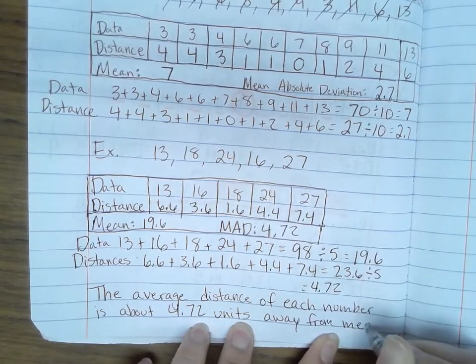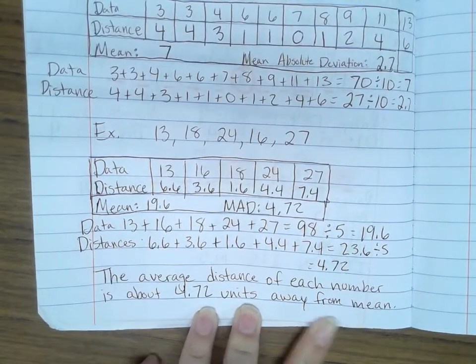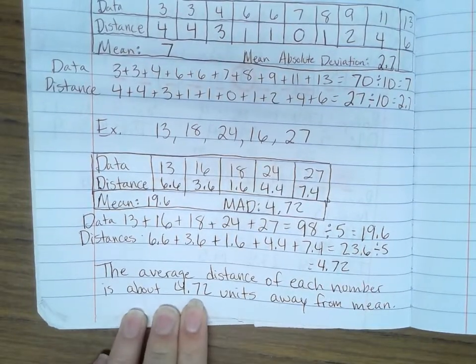Now, how would we use this? If we were comparing two data sets, the one that has the larger mean absolute deviation is more spread out than the other numbers.